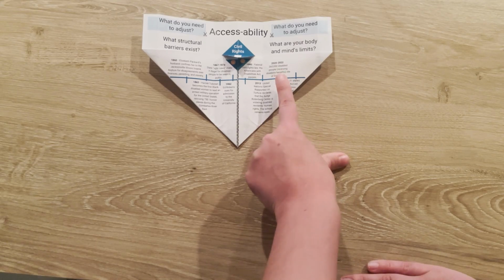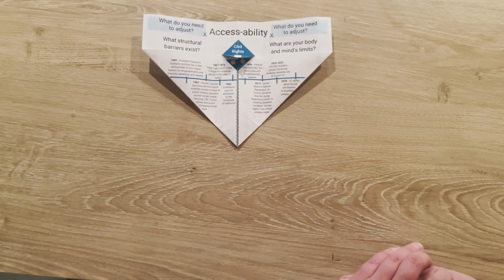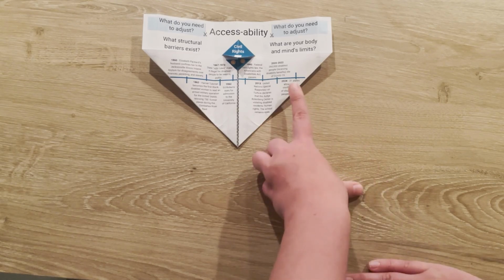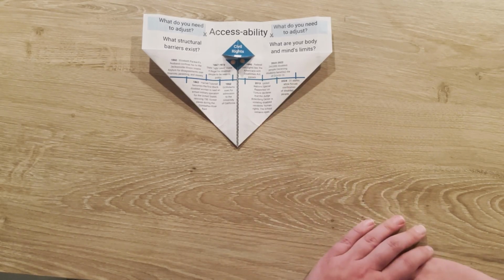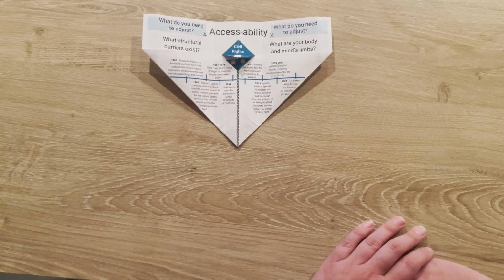2020 to 2022. 260,000 disabled people receiving disability benefits died of COVID-19. 2024. 31 states allow forced sterilization of disabled people.